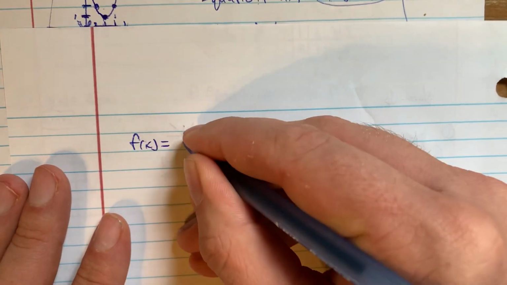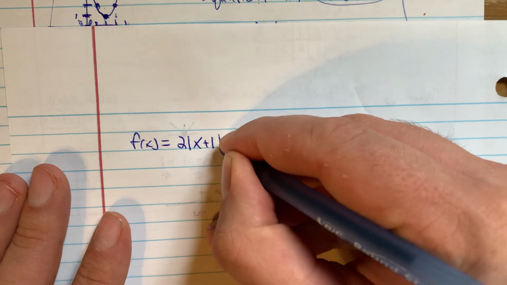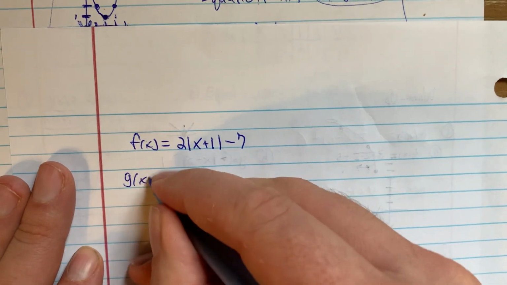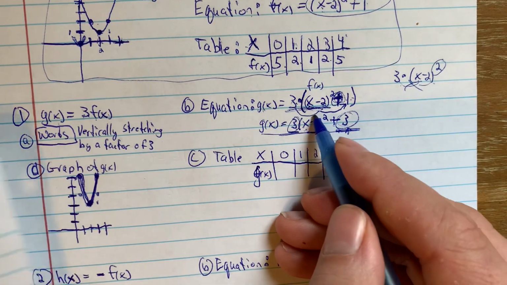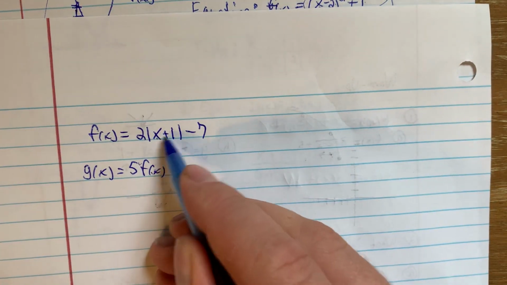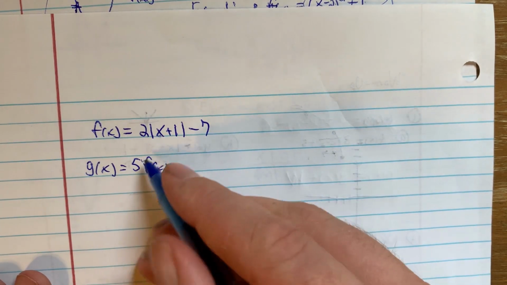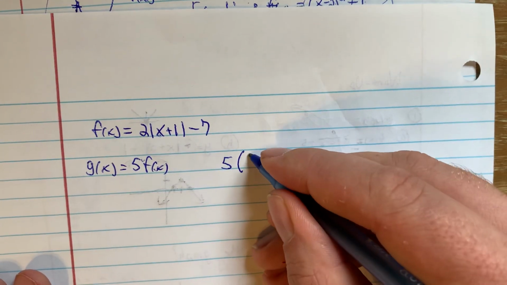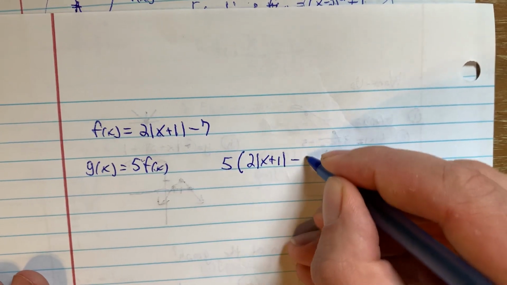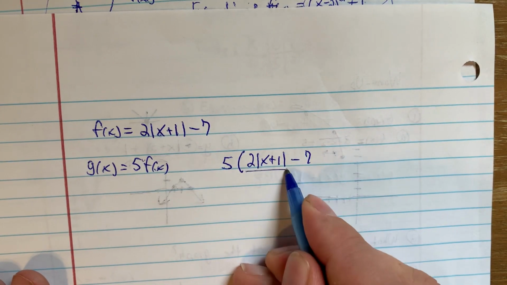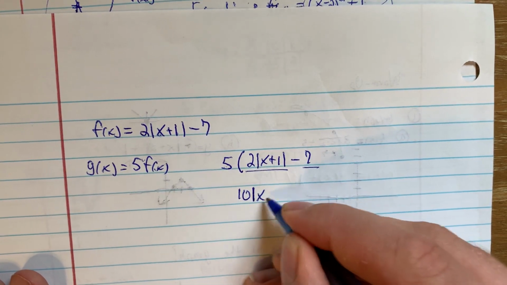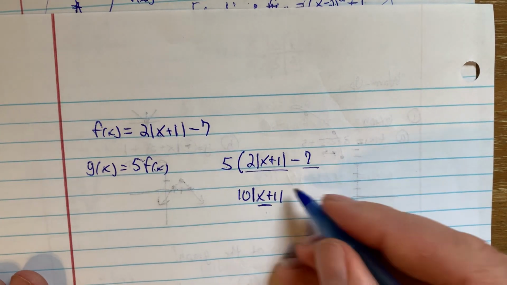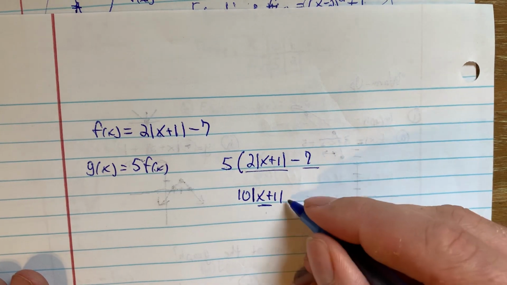If we had the original function, f of x was 2 absolute value of x plus 1 minus 7, and g of x equals 5 f of x. Well, notice that it didn't mess around with what was inside the function because you can't multiply inside of the function. But when you do it, it'll be 5 times 2 absolute value of x plus 1 minus 7. The 5 will multiply times this term and times this term. 5 times 2 is 10 absolute value of x plus 1. We don't change the function. But 5 times minus 7 is minus 35.